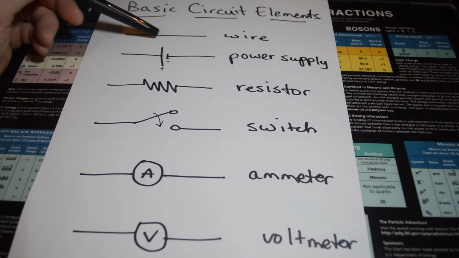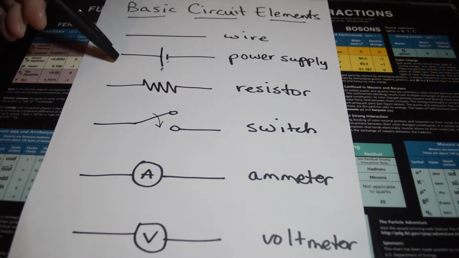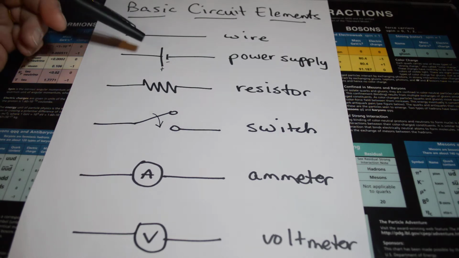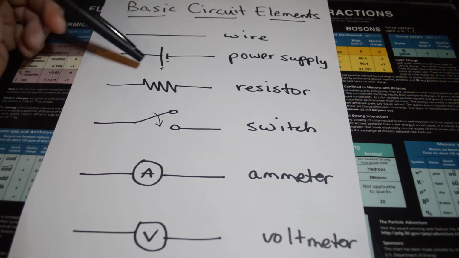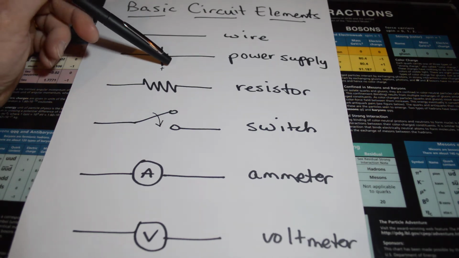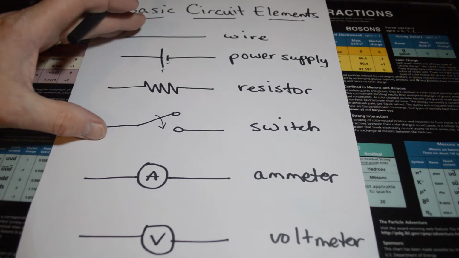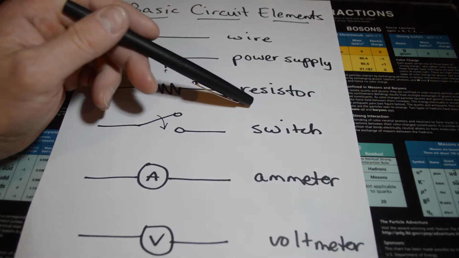If you have a straight line, that represents just a wire in the circuit. If you have a wire connected to two parallel lines, one long, one short, that represents a power supply. Thing to understand is that the short lead is the negative and the long lead would be the positive for the power supply. Next, if you have a zigzag line, that's going to represent what we call a resistor.